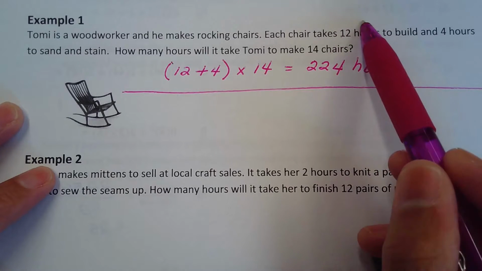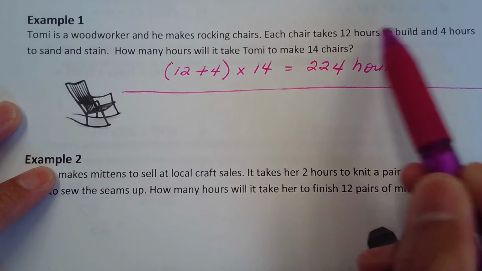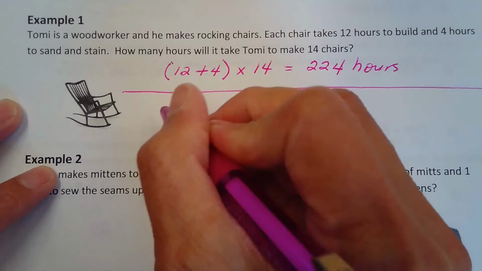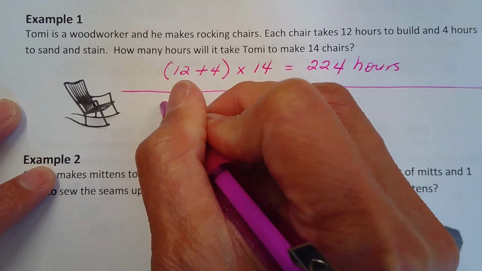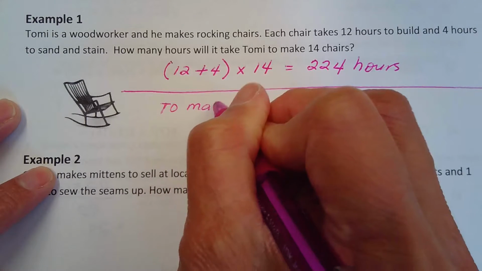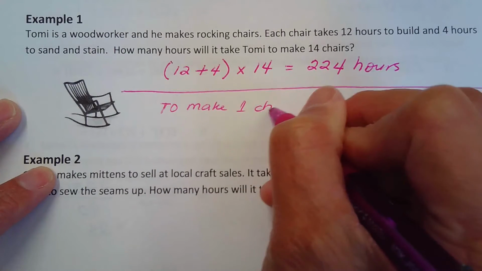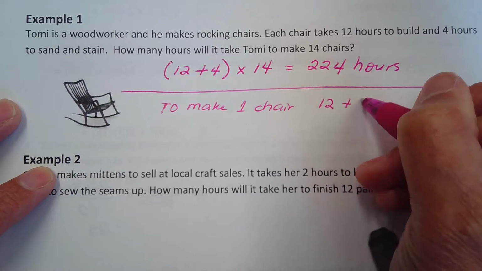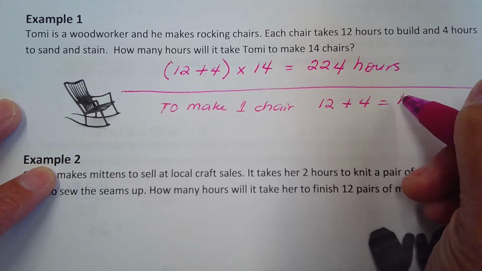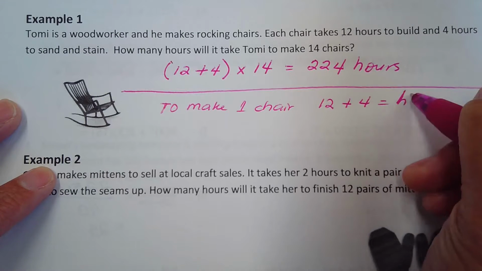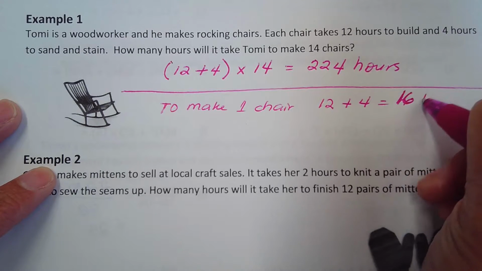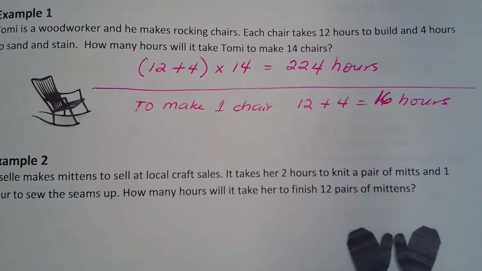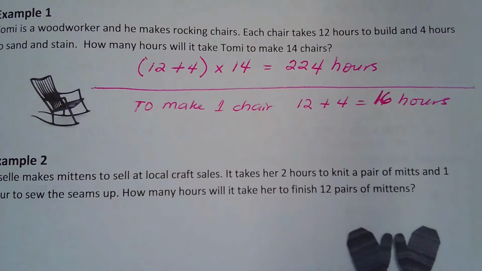It will take me 12 hours to build and 4 hours to sand and stain. So to make one chair, it will take me 12 plus 4 hours, or 16 hours. So to make just one, it will take me 16 hours.